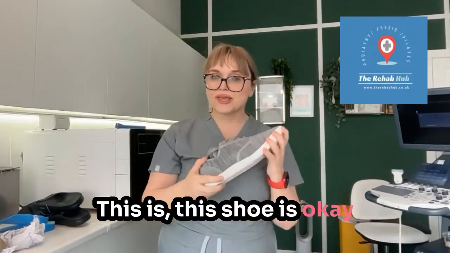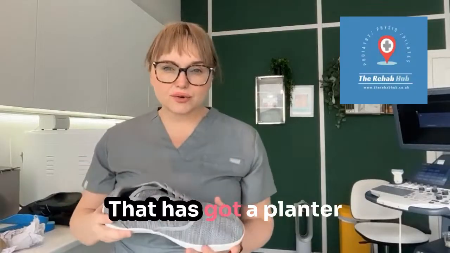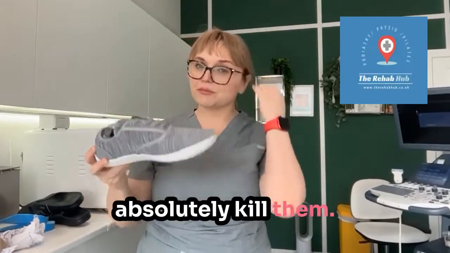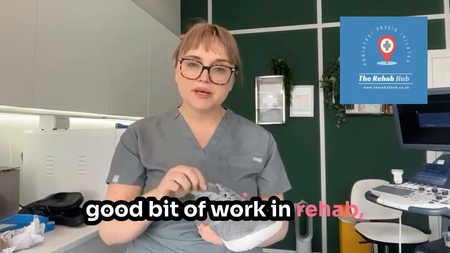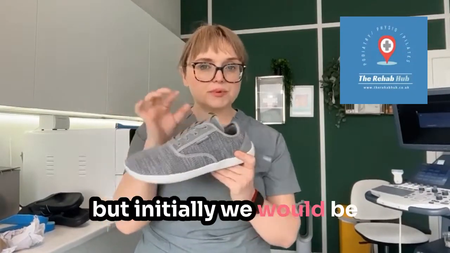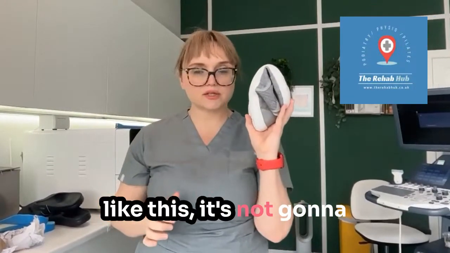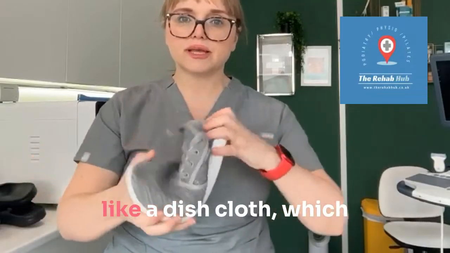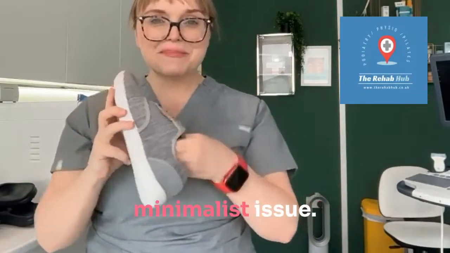This shoe is okay in the right person, but for somebody that's coming into us that has got a plantar fasciopathy, this would, in the short term, absolutely kill them. In the long term, we might be able to get them into something like this with a good bit of work in rehab. But initially, we would be saying to them, if it bends like this, it's not going to be any use because it's not offering any support. And if you can wring it out like a dishcloth, which you can see with this.